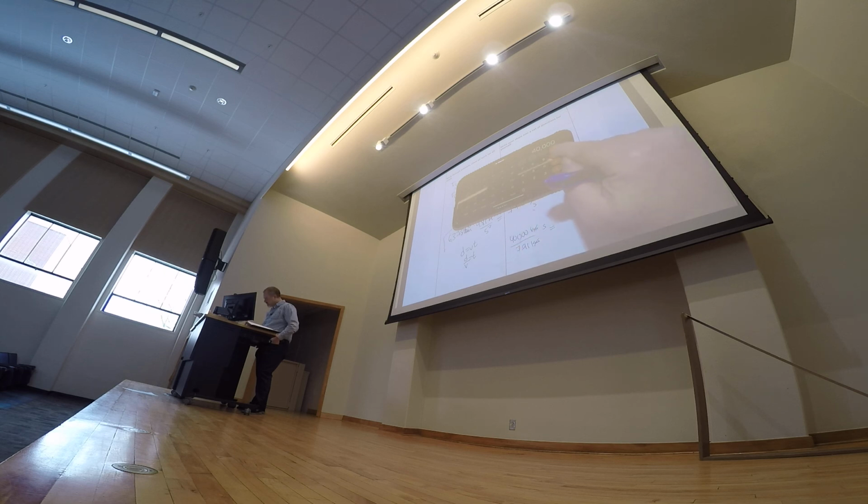40,000 divided by 7.91 is 5,056 seconds. This only has 3 sig figs because we're held back by the 9.81. So this is 5.06 times 10 to the 3 seconds. Let's divide that by 3,600. That's 1.4 hours.